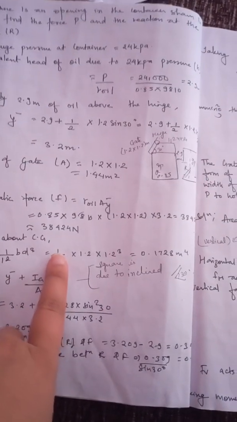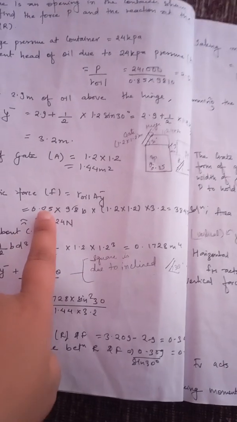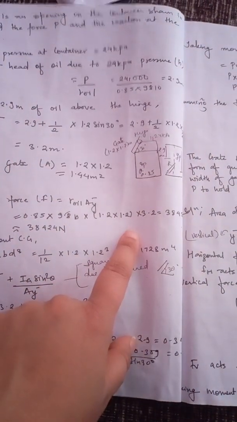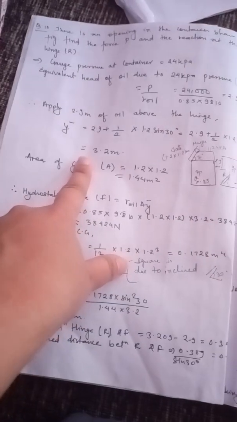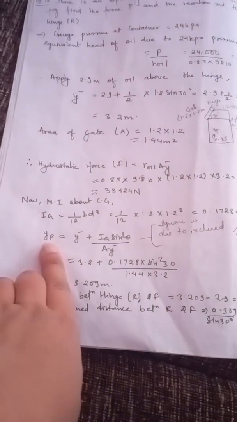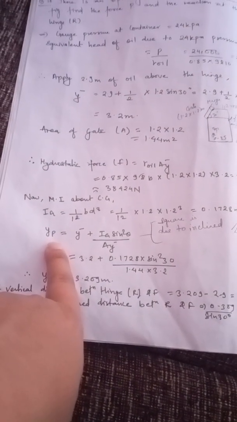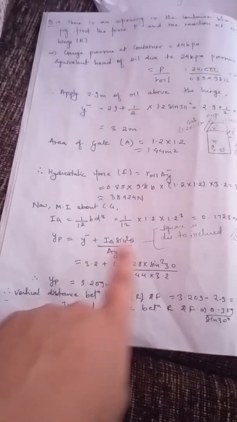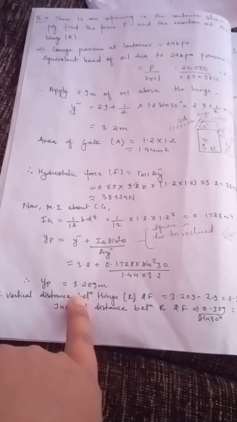Then we have to do this as in the earlier cases we have done: Gamma A Y bar. What is gamma? Gamma is given, 0.85 into 9810, 1.2 is the area, into 3.2 which we get from Y bar. Then we got the value. Then let's also find YP. YP, how can we find it? Y bar plus Ig sine square theta upon A Y bar. By substituting the value, we get the value of YP.